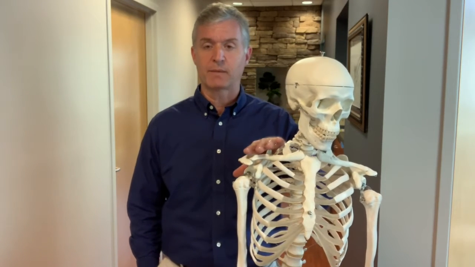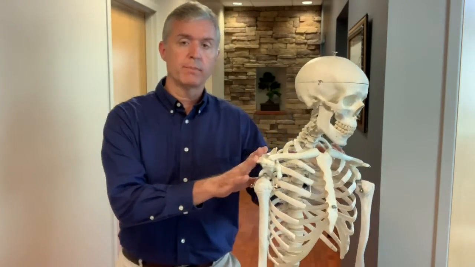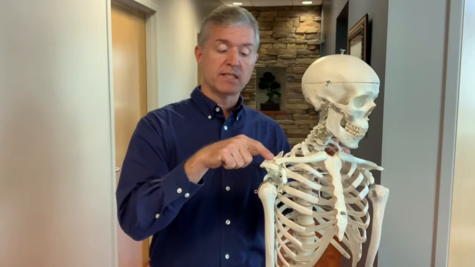So before I get into that, let me go over a quick little anatomy lesson so you'll kind of understand what we're talking about. The shoulder is made up of three major bones. One is the shoulder blade that sits on the back of your torso, then your collarbone, and these connect right here at the top. That's what we call the AC joint. And then your arm makes up the third bone. Now, what connects all of these pieces together is the muscles and tendons that make up the rotator cuff.